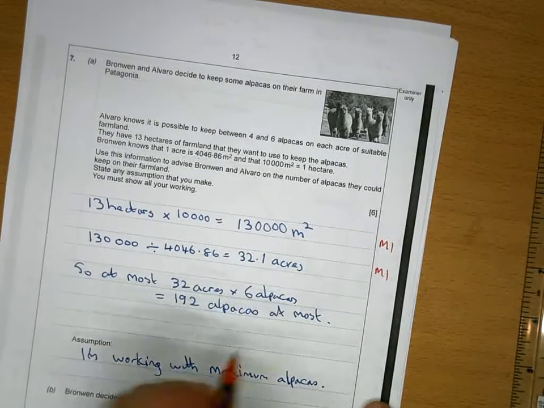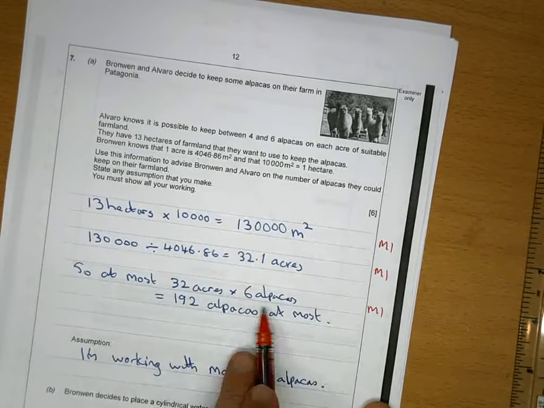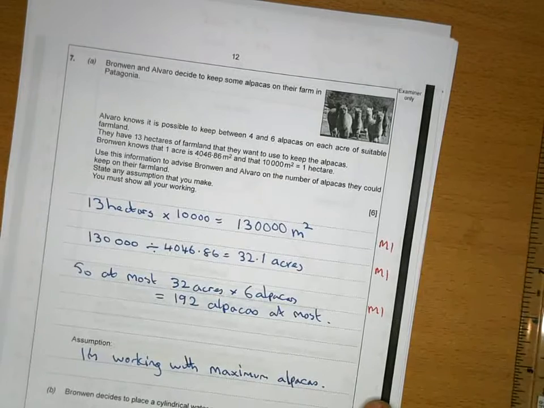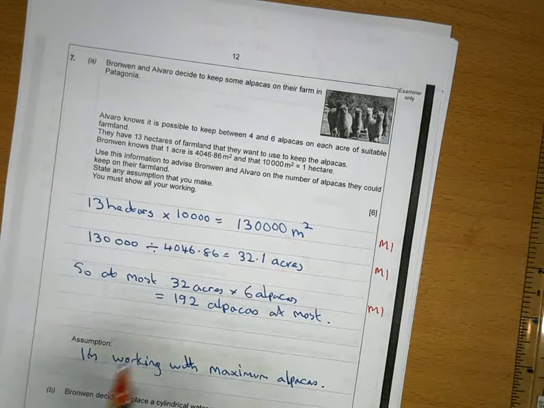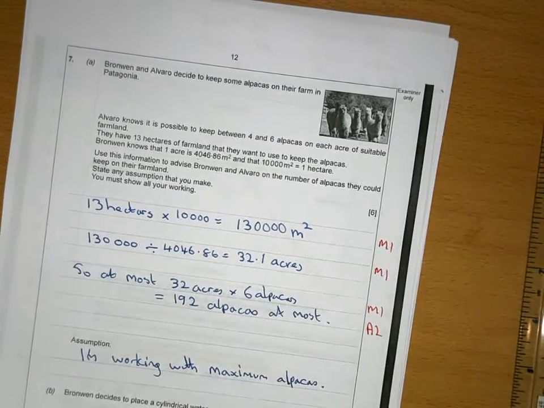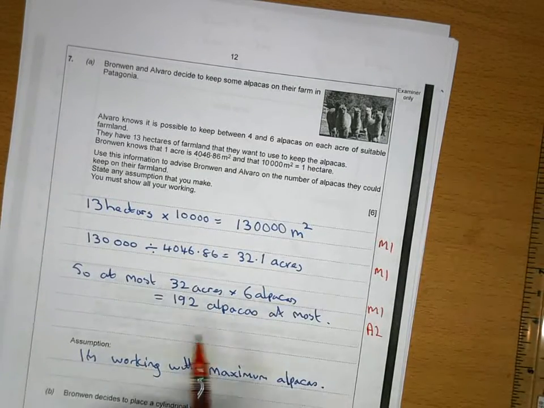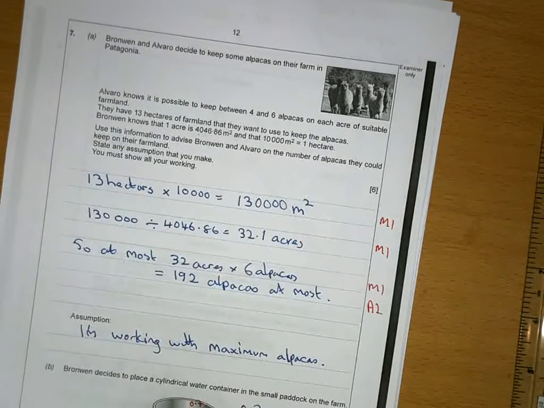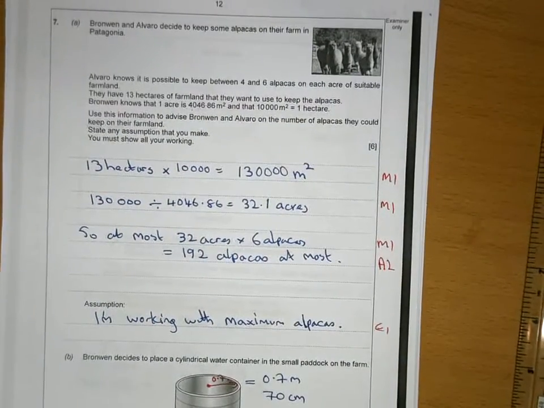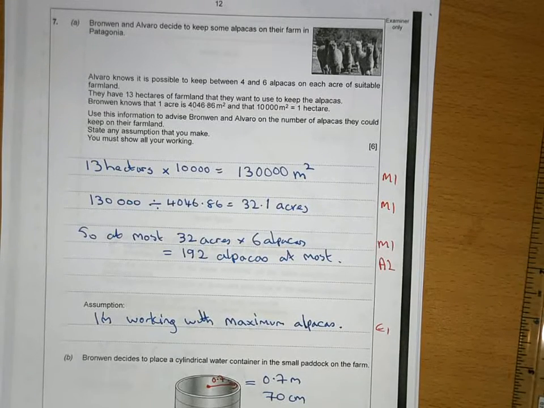Then there's a method mark for multiplying your 32 acres, or 32.1 acres, by some alpacas, whatever you decide to choose to use. And then 2 marks for actually getting an answer between 128 and 195 alpacas. And an E mark for the assumption that I'm working with the most alpacas.